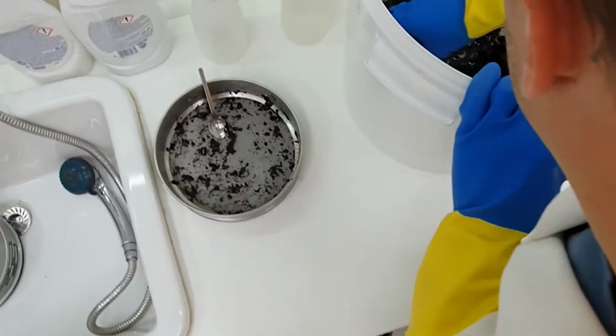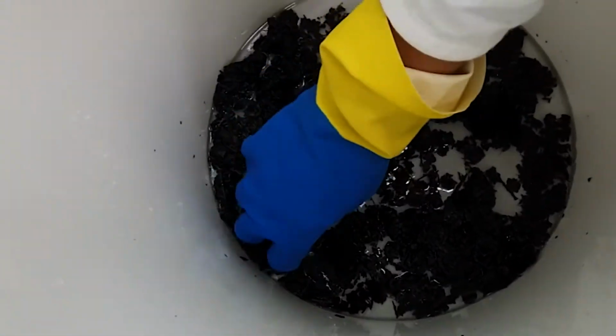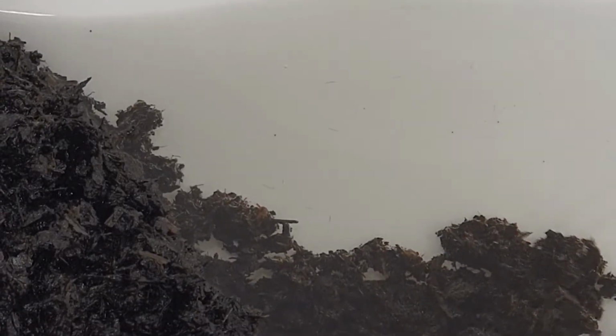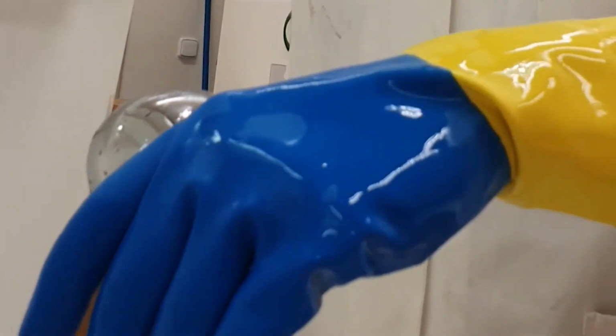You can also mix the sample gently with your hands to mix this as much with the oil as possible. After the sample has been properly soaked and mixed with the oil, you take out the excess oil. I actually always try to save it so I can use it again. And now for the fun part, we're going to pour cold water into the bucket.